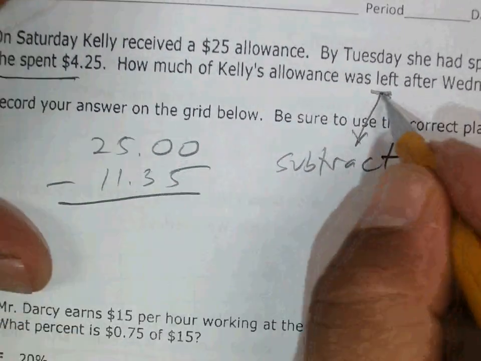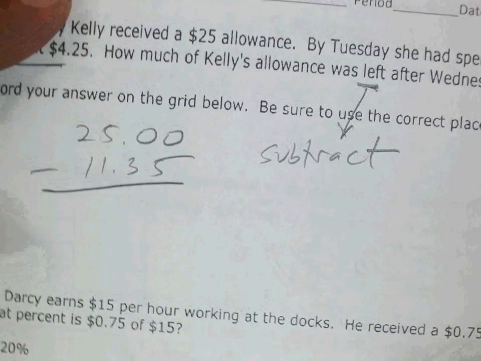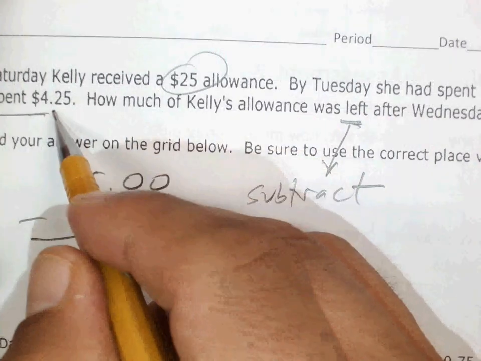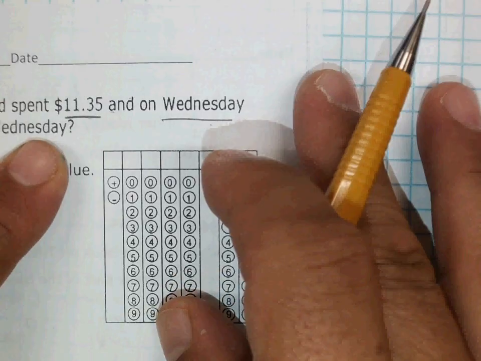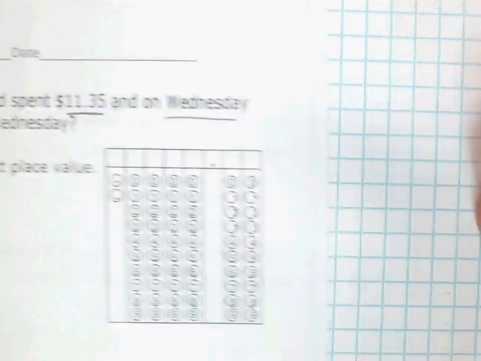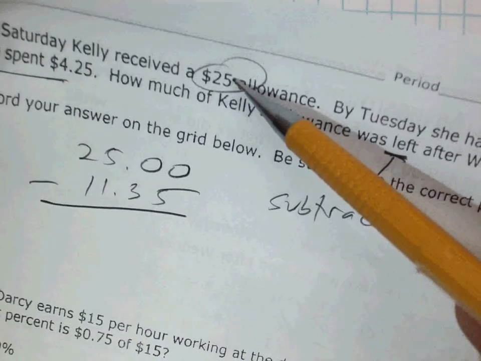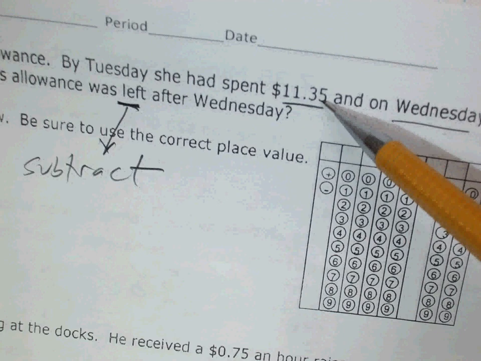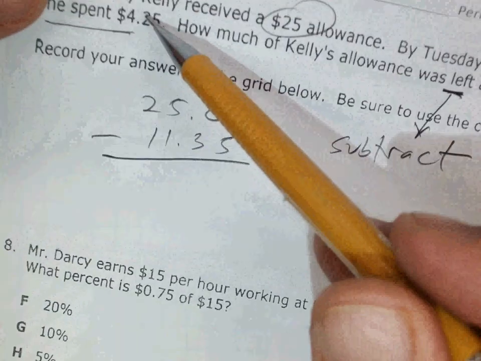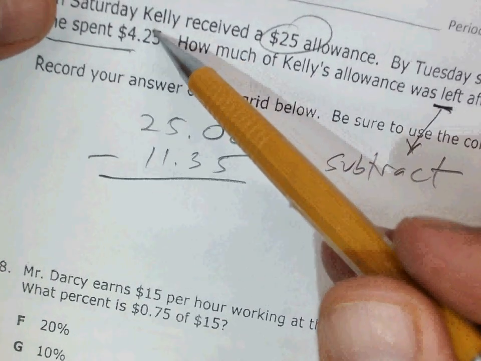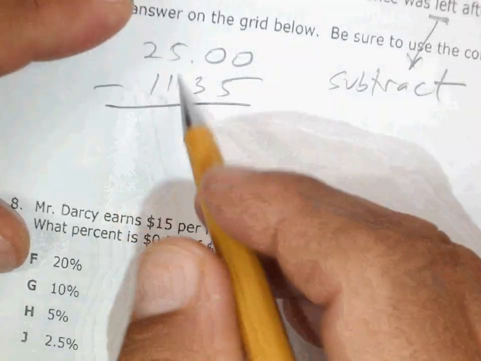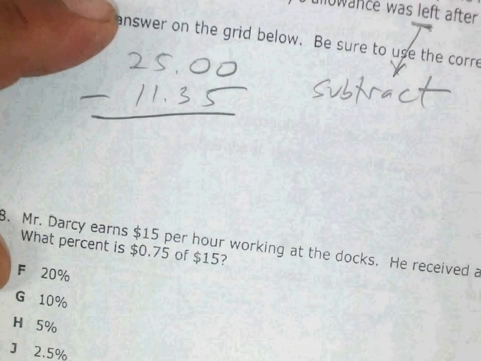So just think, how much money did she have left? She had this, and she spent $4.25, and she spent $11.35. So just think about what to do there. She spent this on Tuesday, and then on Wednesday she spent this. So how much money is left? You've got to subtract. This is not the final answer, okay? But that'll start you on it. That'll get you closer. Okay, number 8.